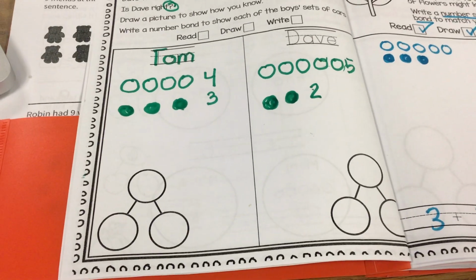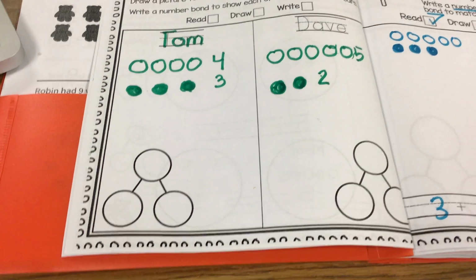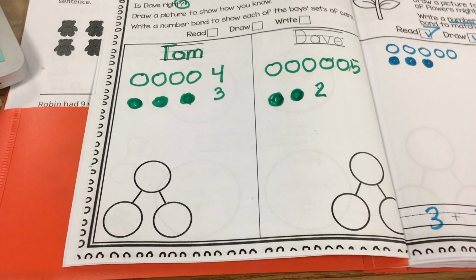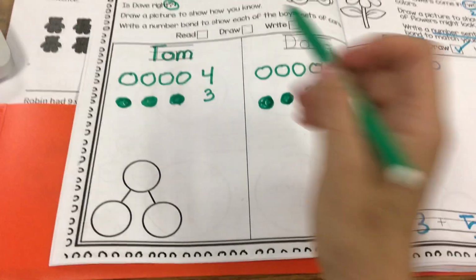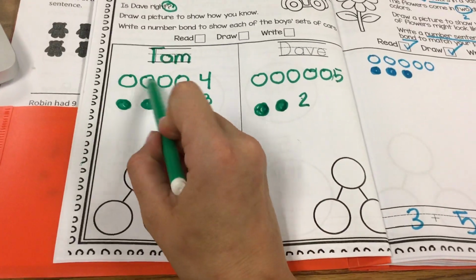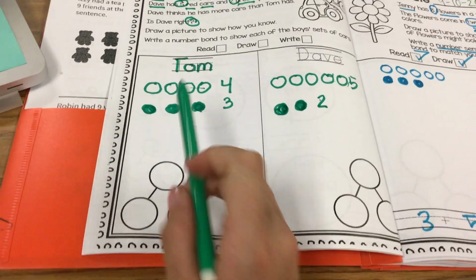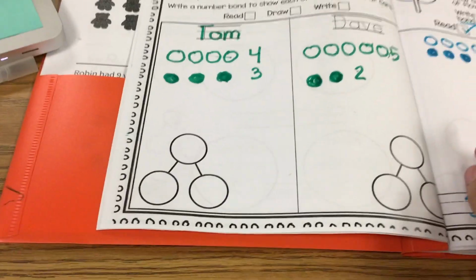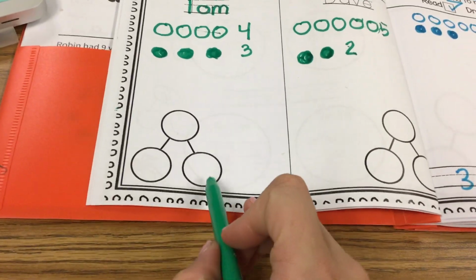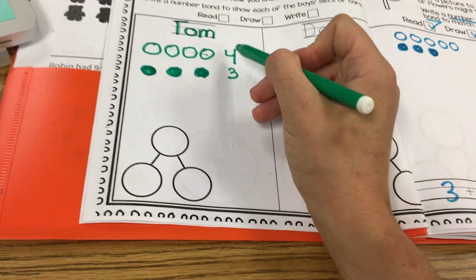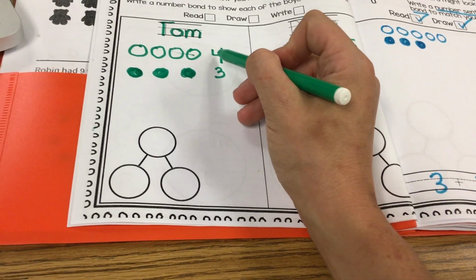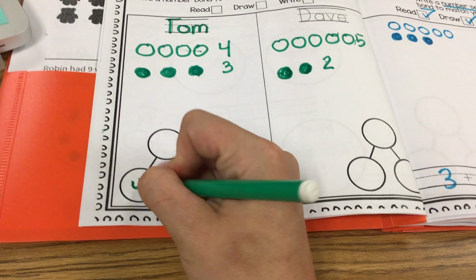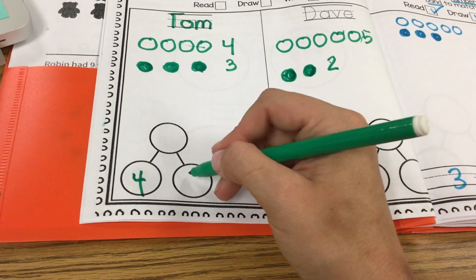How could we figure out if Dave has more cars than Tom? Miss Suggs, we could fill in our number bond. You're right. Okay, so open circles and closed circles each show a part. And remember, these are your parts of your number bond. So I'm going to use that bring it down tool again. 4, bring it down. 3, bring it down.